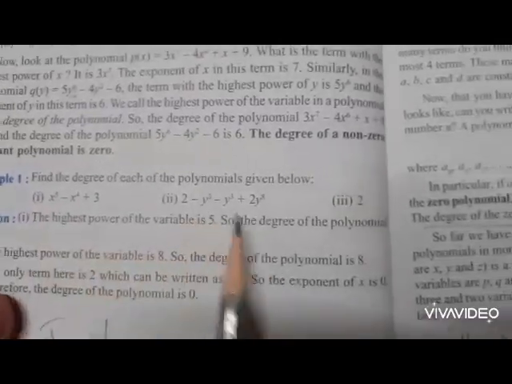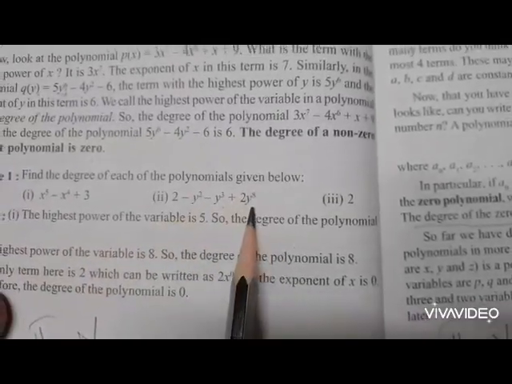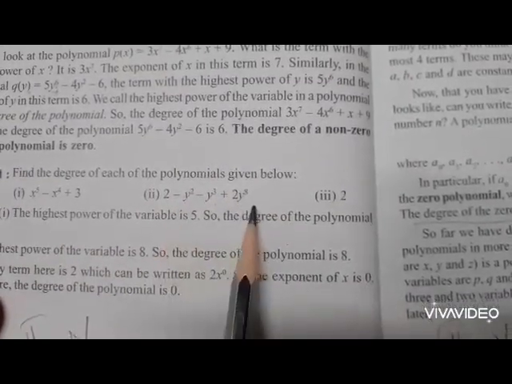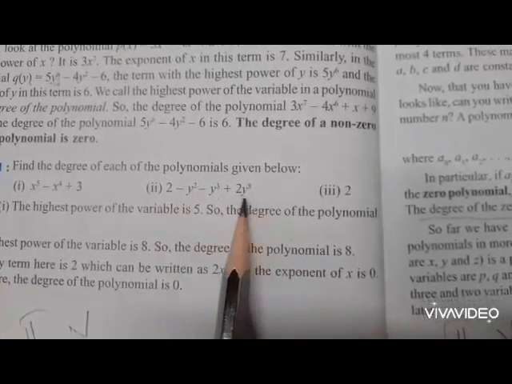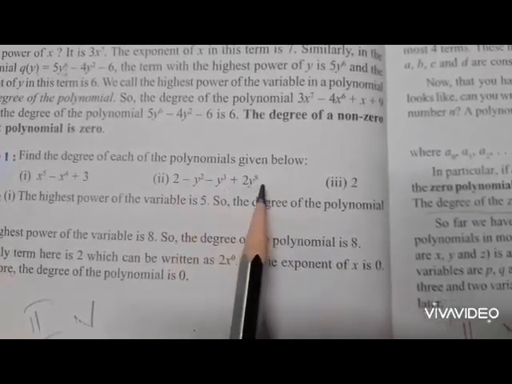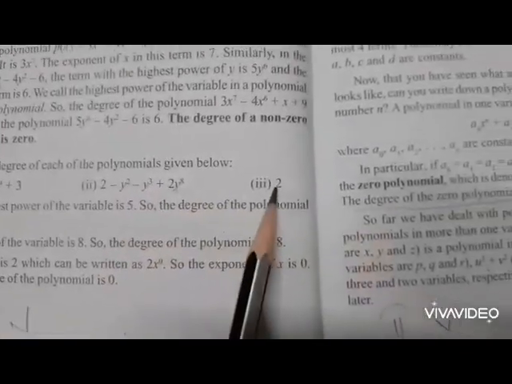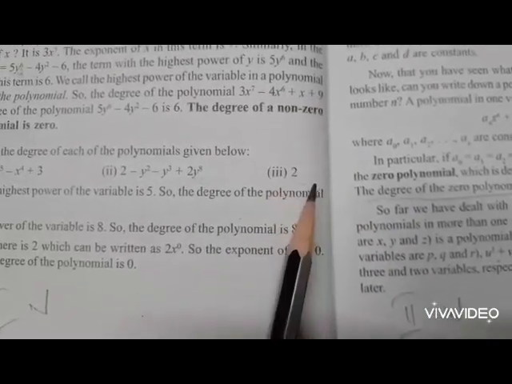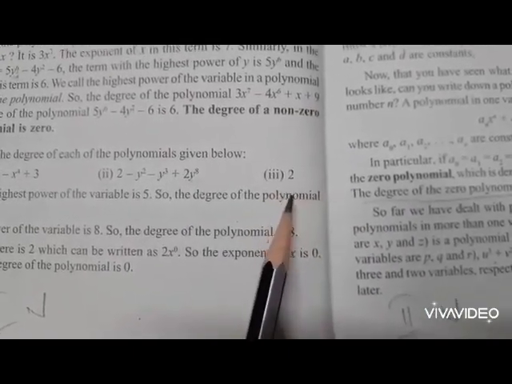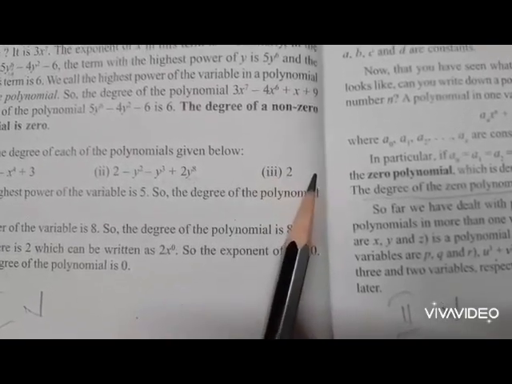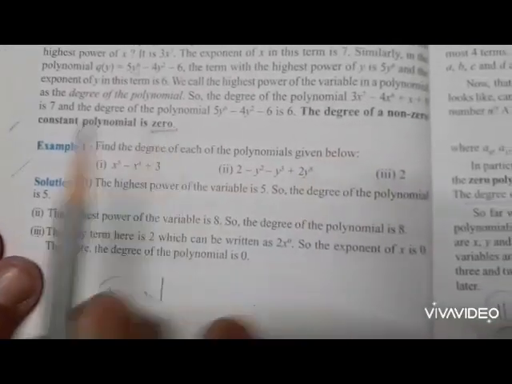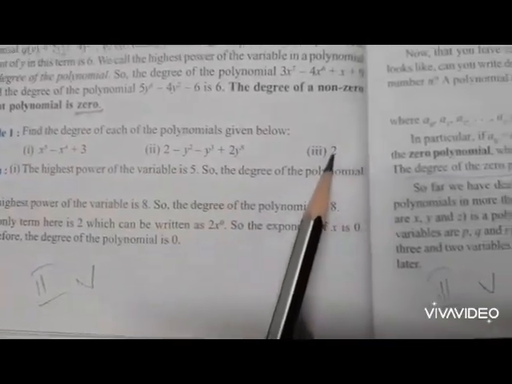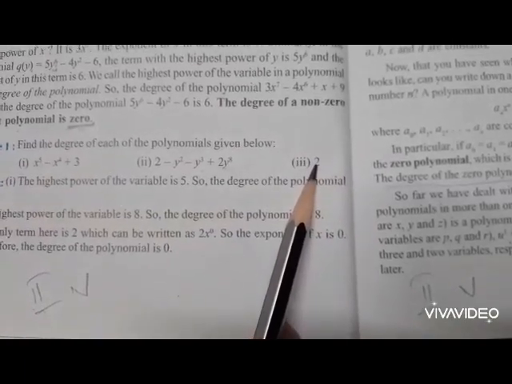And then the next one, it is a polynomial in y. What is the highest power of y here? 8. So the degree of this polynomial will be 8. And then another polynomial is given here, that is a non-zero constant polynomial. What will be its degree? Just now we said the degree of a non-zero constant polynomial is 0. So for 2 the degree will be 0.